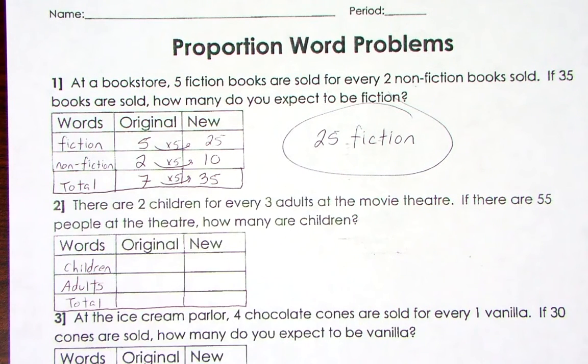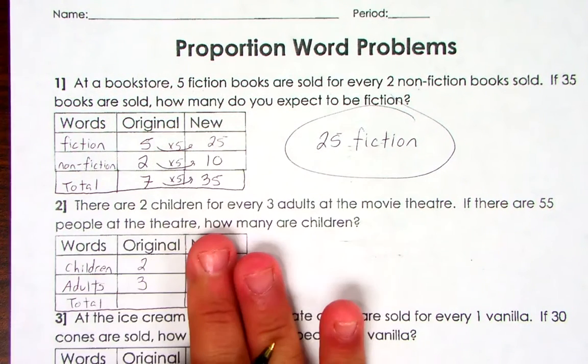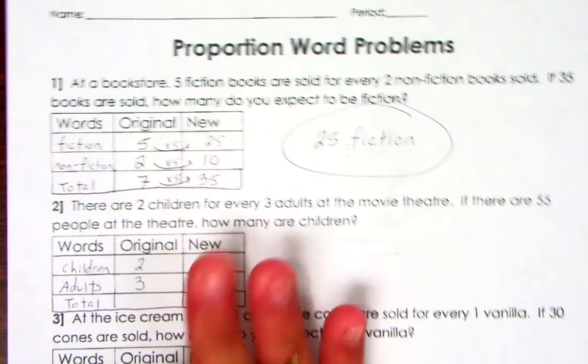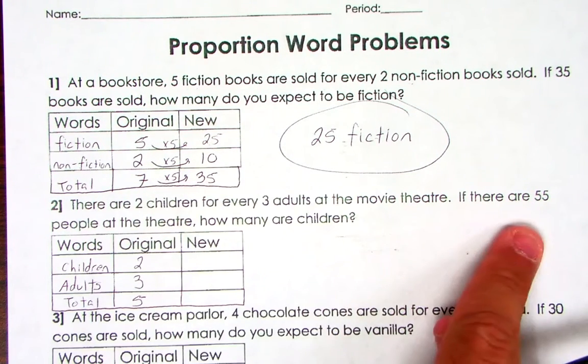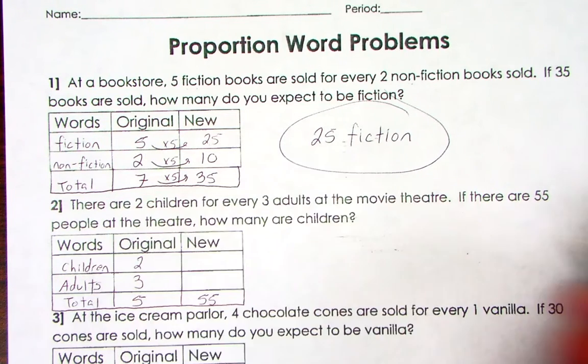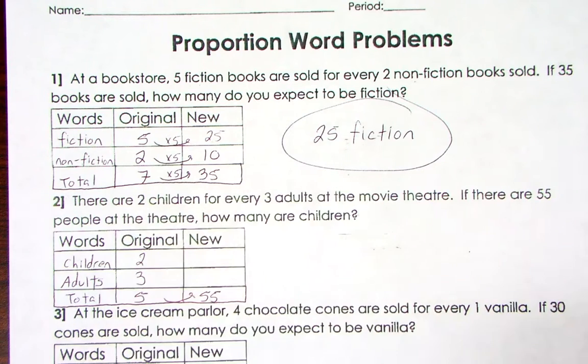So it says for every 2 children, there are 3 adults. How many individuals is this right here? Oh, good, it's only 5. Now it says it holds up to 55 people. So again, let's see if we can get the scale factor. To go from 5 to 55, you multiply by 11.